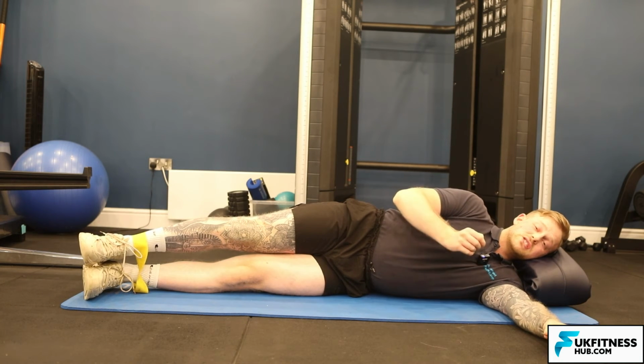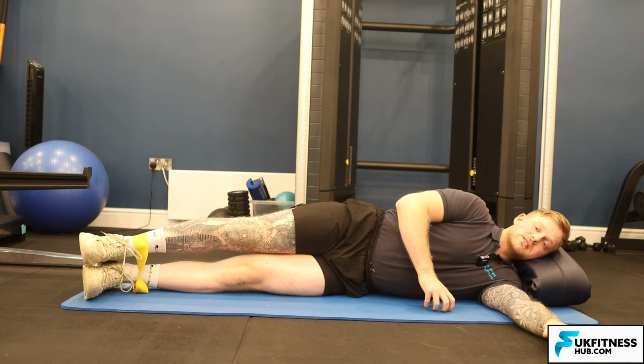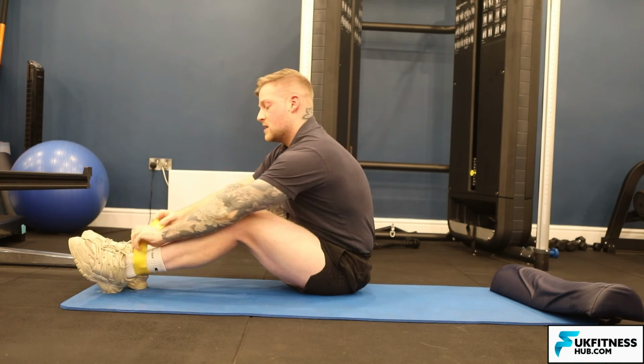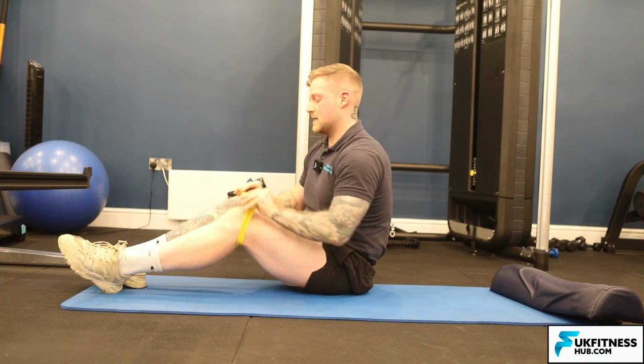Everything we're going to cover is 2 sets of 15 repetitions. Once you've done that one, you can do clamshells. You can do all of these back to back.